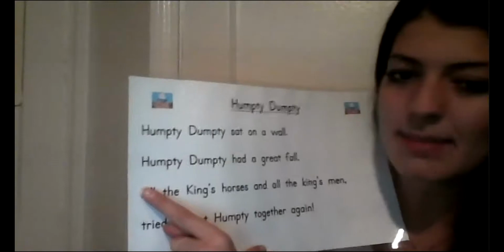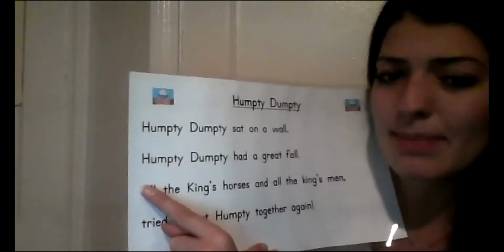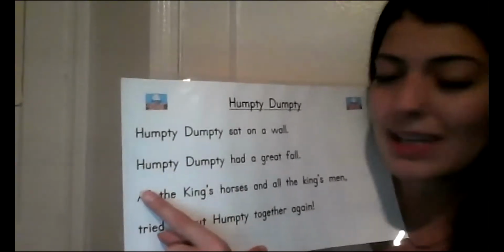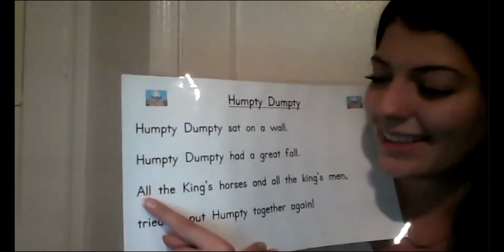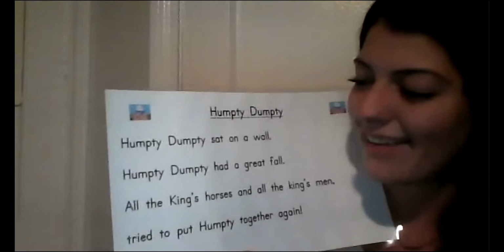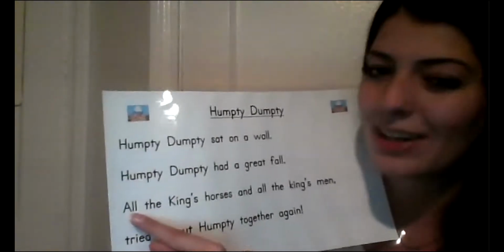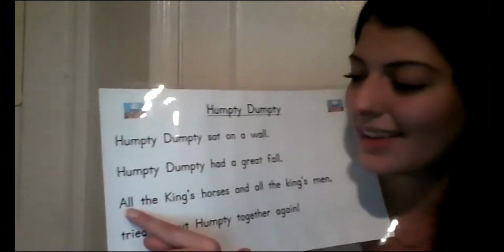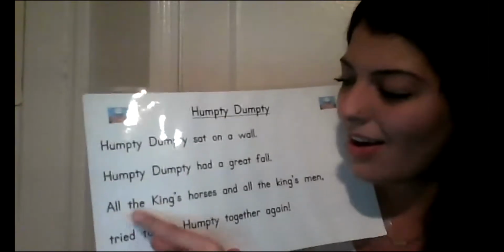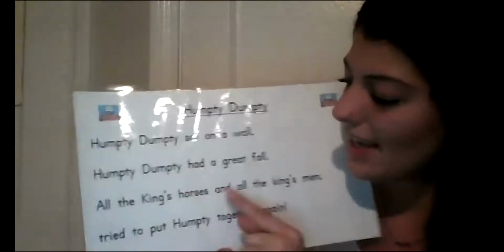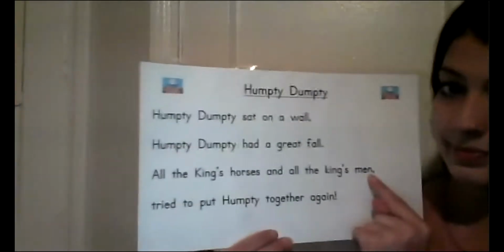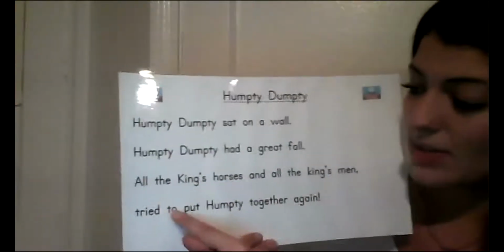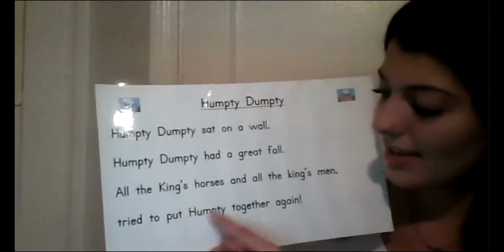Oh, silly Miss Mailer, that's right. You're not supposed to point on top of the word, then you can't read it. You need to point under the word. There we go. So now I know that I need to point under the word on the left side. Let's read. All the king's horses and all the king's men tried to put Humpty together.